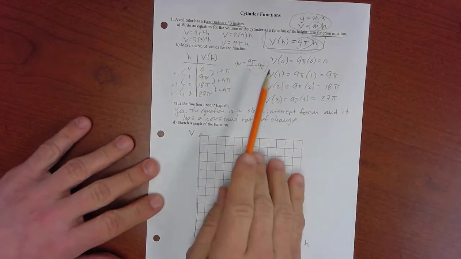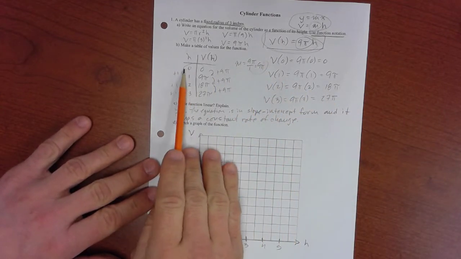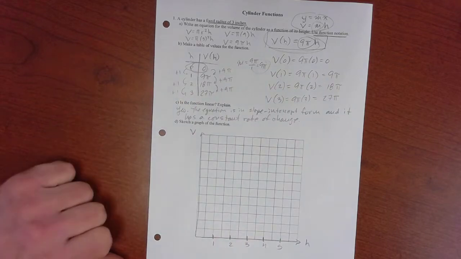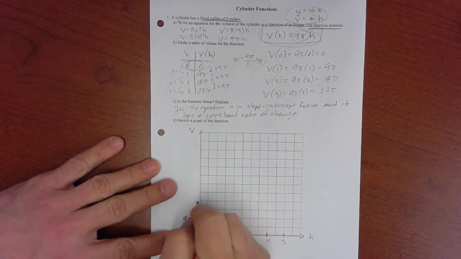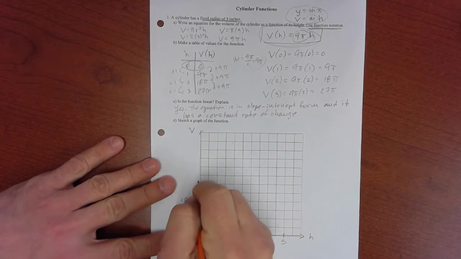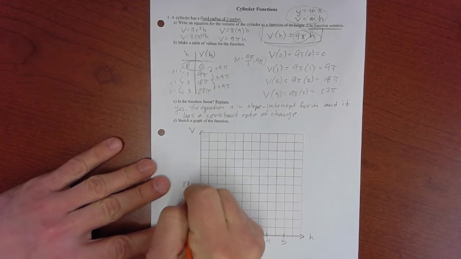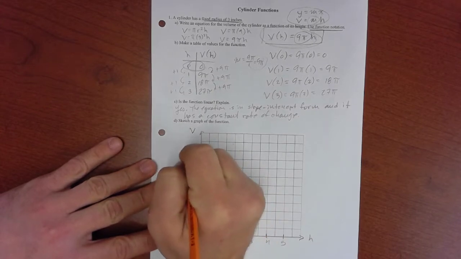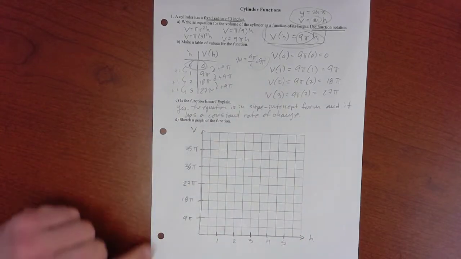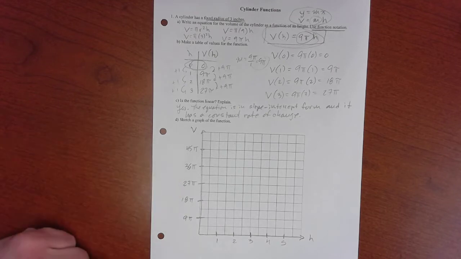This is a special kind of linear relationship that happens to be proportional. It goes through the origin. So I'm just going to scale by 9 pi's. So there's 1 9 pi, 2 9 pi's, 3 9 pi's, 4 9 pi's, 5 9 pi's. So I'm adding 9 pi each time.